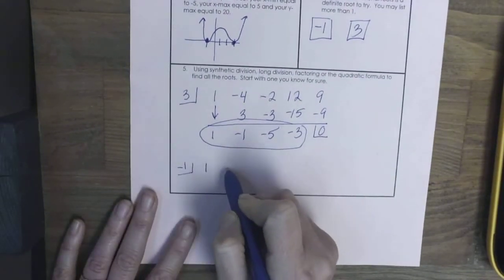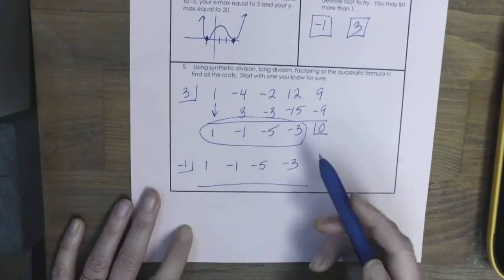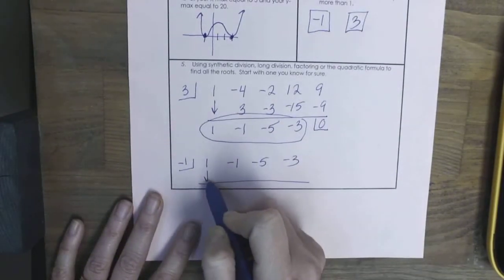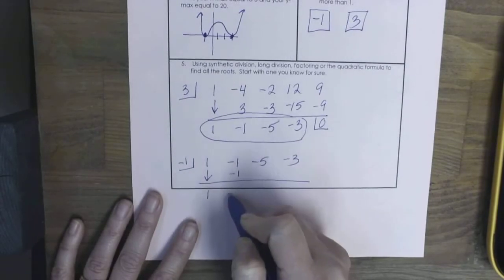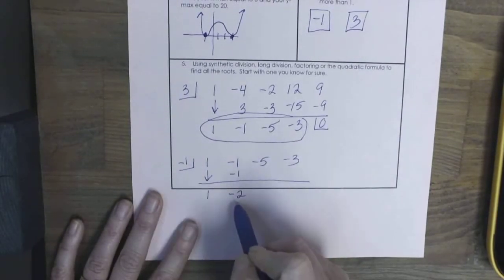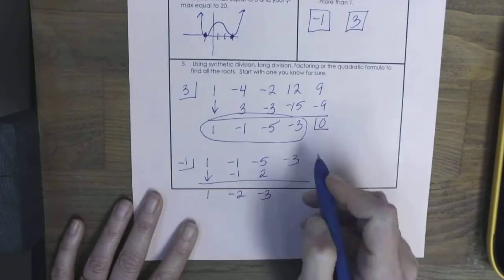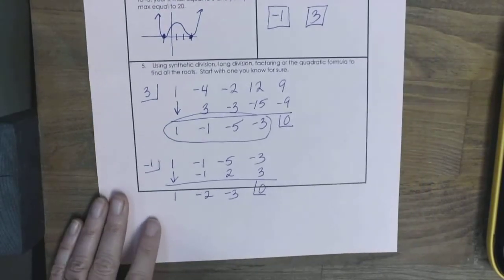What was left was a 1, a -1, a -5, and -3. If it is a root, it will go into what was left here. Bring down the 1. -1 times 1 is -1, and I'm going to add. -1 times -2 is 2, and then I'm going to add. -1 times -3 is 3. Ha ha, and that worked great.